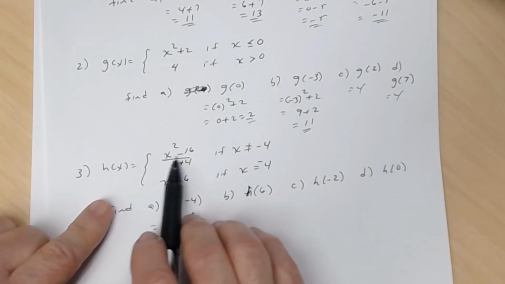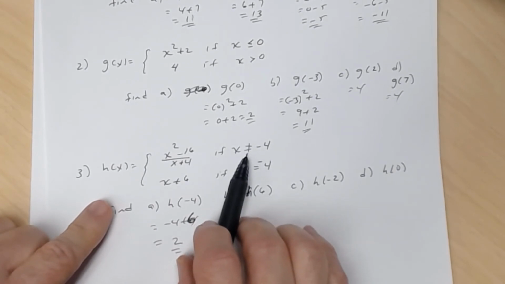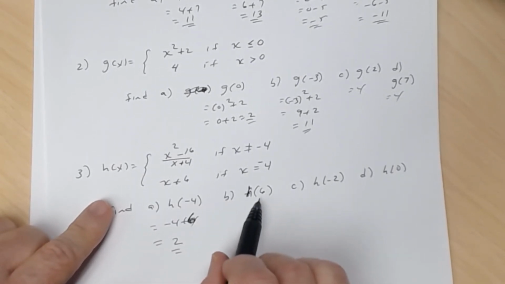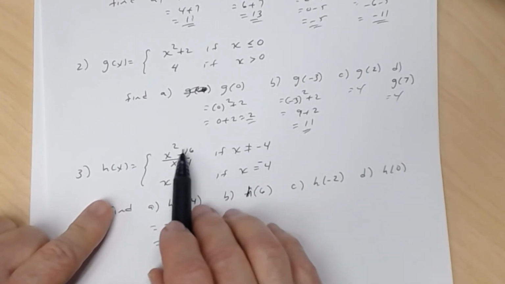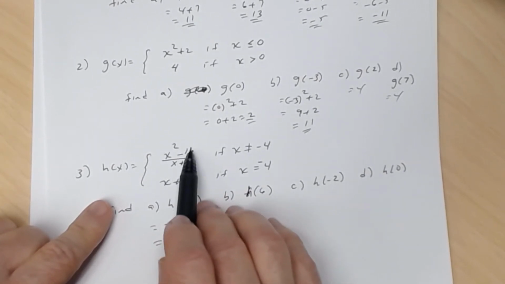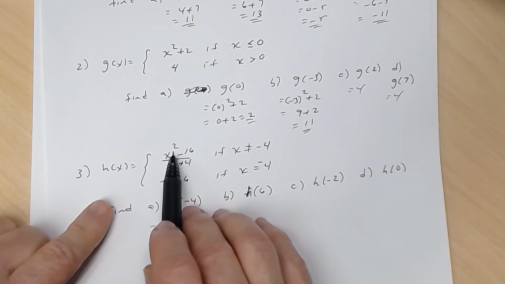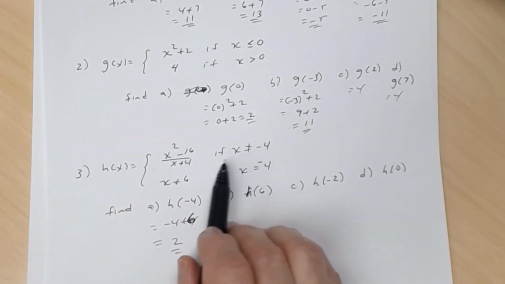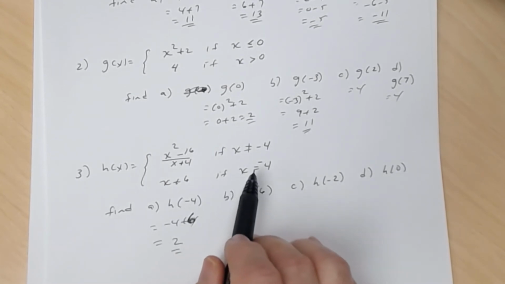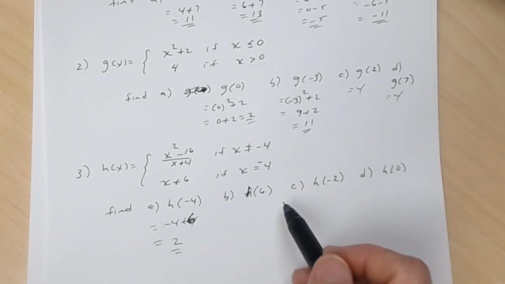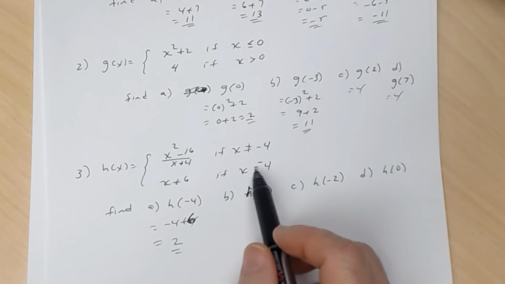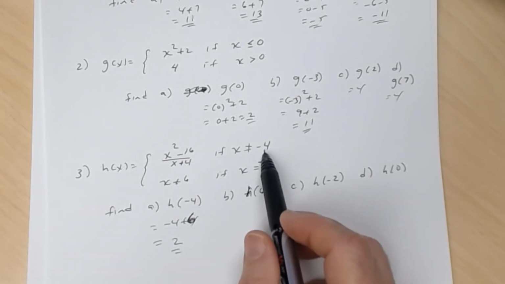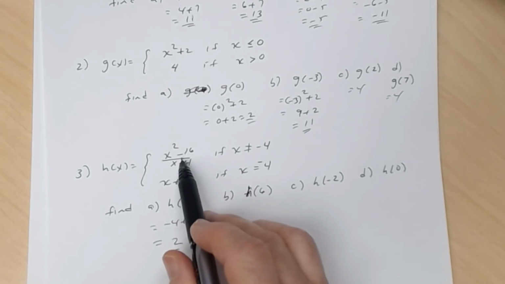All right, now remember what that means. You have a not equal to symbol here and an equal symbol here. What that means is that you're going to use this expression if the value of x is not equal to negative 4. You're going to use this expression if the value of x equals negative 4. Well, x is 6. Is 6 equal to negative 4? No. Is 6 not equal to negative 4? Yes. So you can use this one.